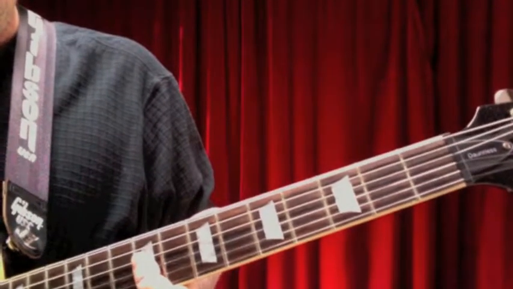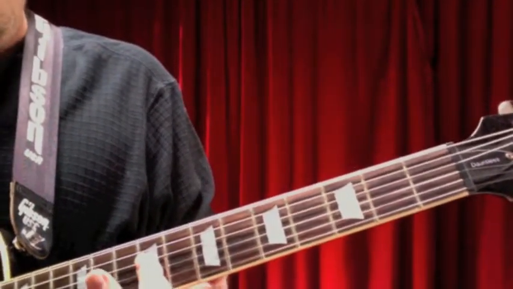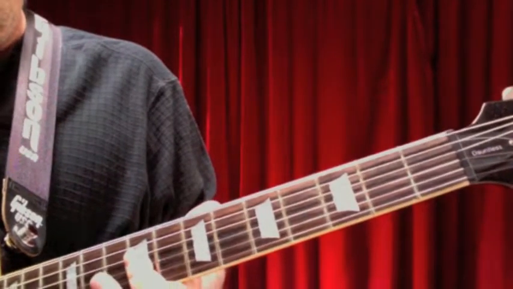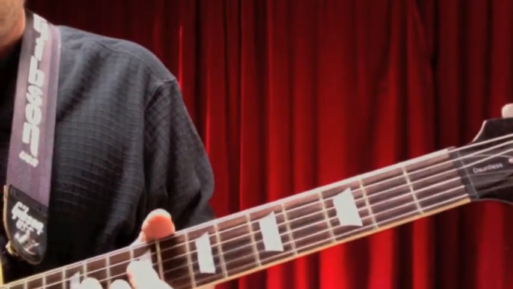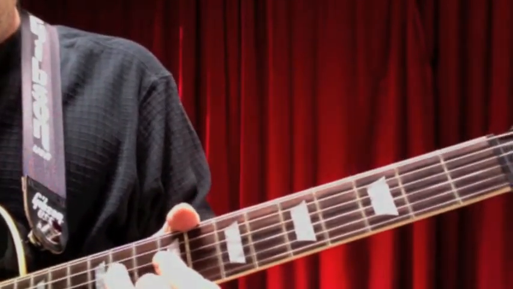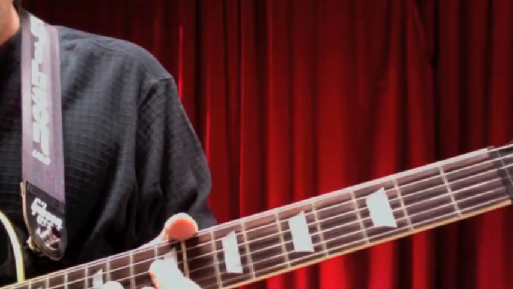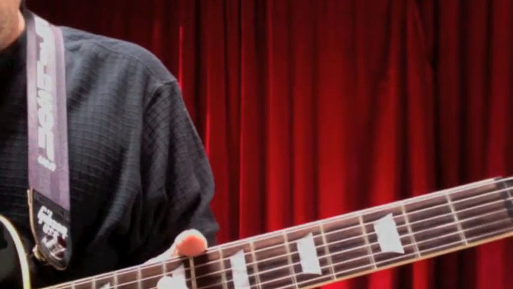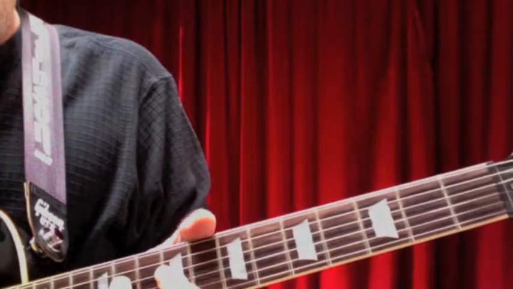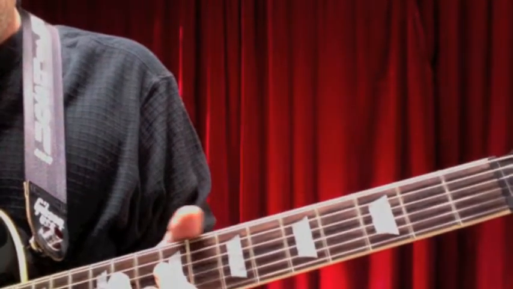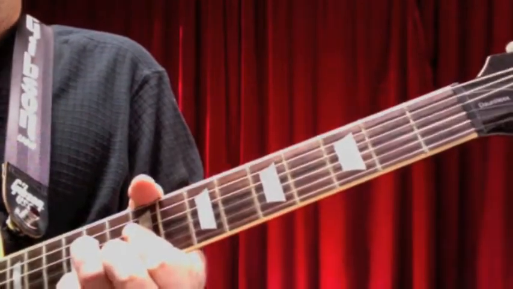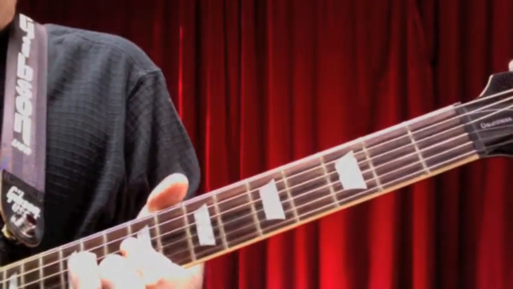Okay, so I've got my 1st finger across the bar. I'm barring the 9th fret, and I'm barring the 2nd, 3rd, and 4th strings at the 9th fret. And then I'm adding what essentially is an A minor 7 type of chord, but my 2nd finger goes to the 2nd string 10th fret, and my 3rd finger goes to the 4th string 11th fret, and that's an A chord.